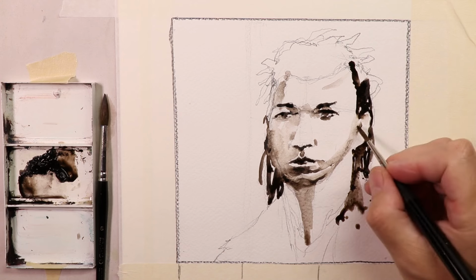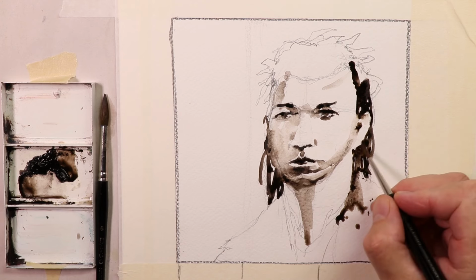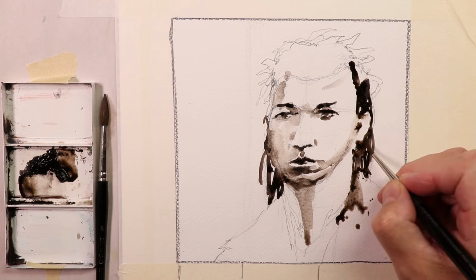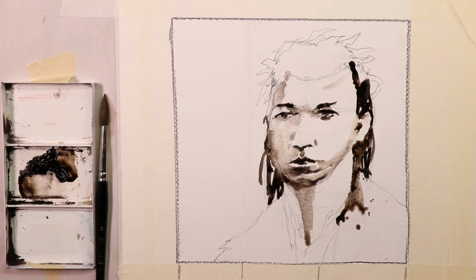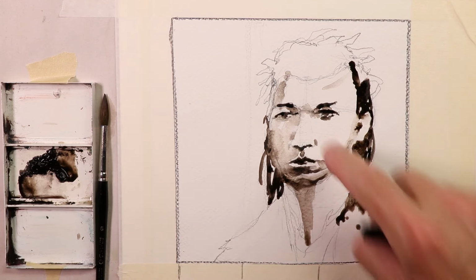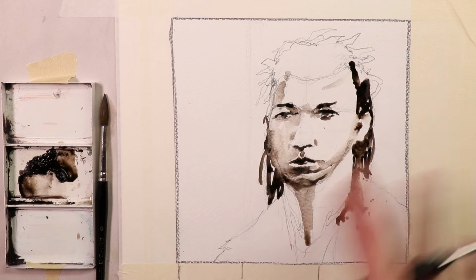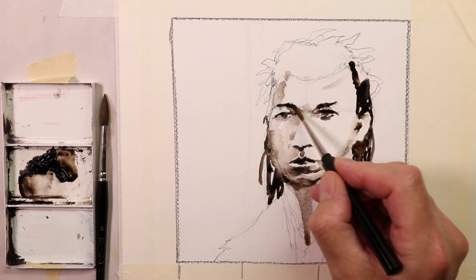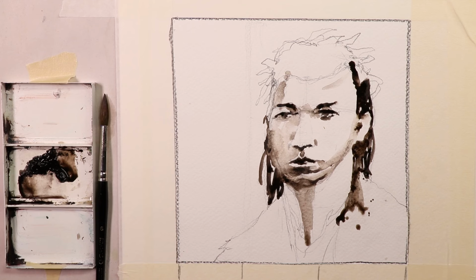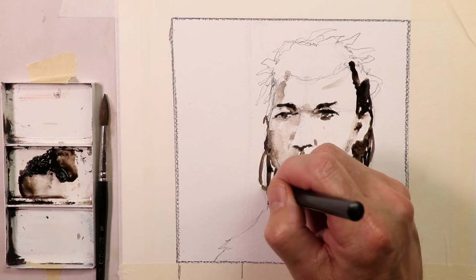But it looks like his face might be a little bit too wide over here. I might have gone a little bit too far between the ear and the eye, too much width. But we can live with that. You know, you're not going to get everything perfect every time.